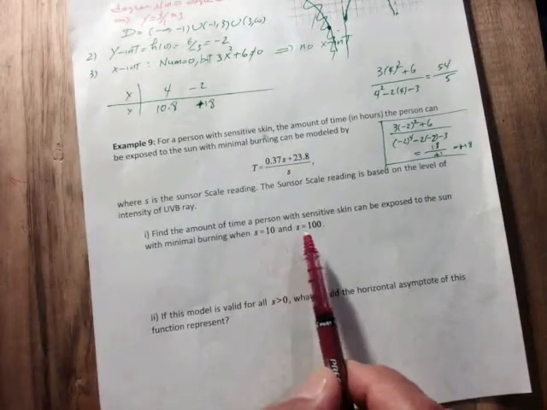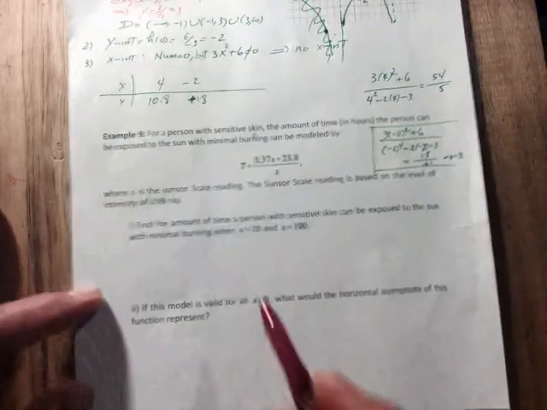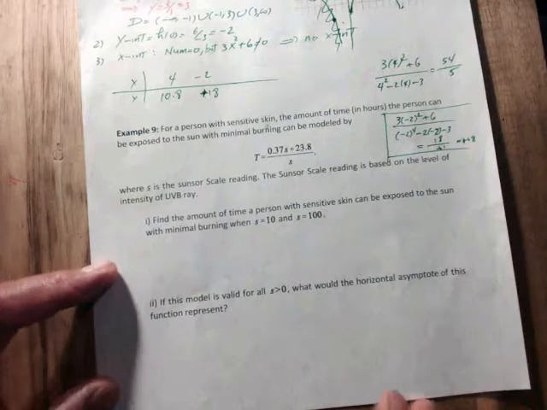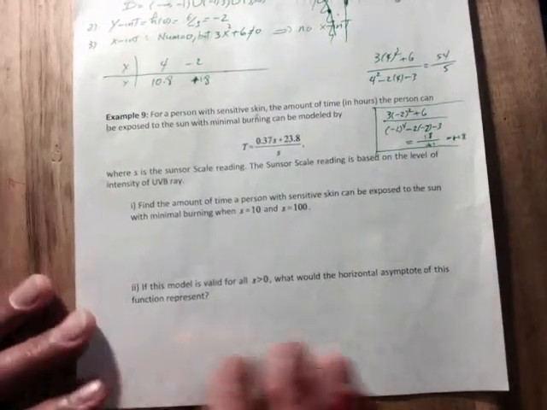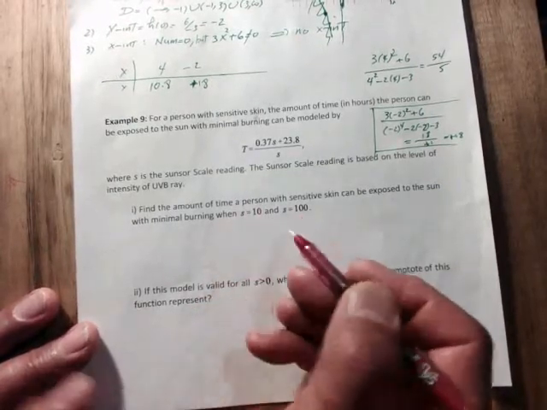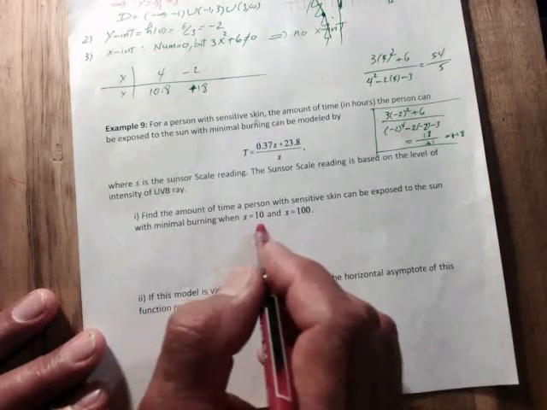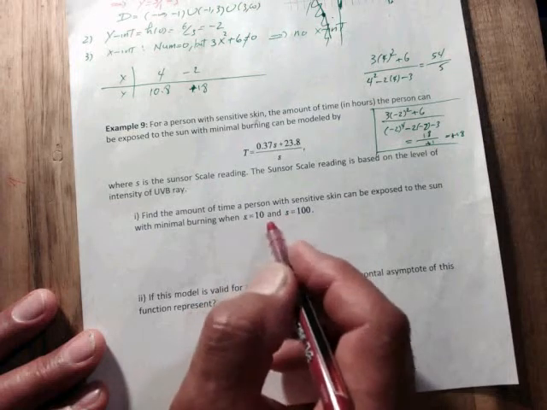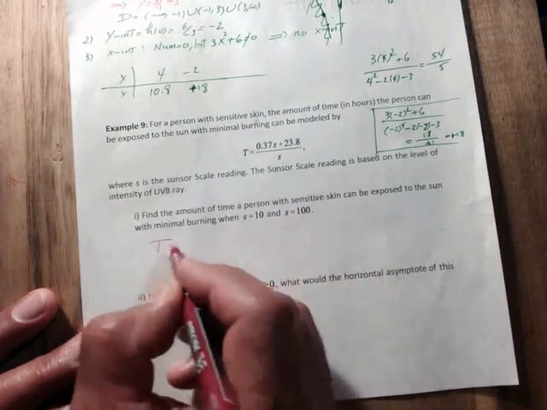With the person with S equal to 100, then what? The sensor reading is how intensive the sun is that day. Sometimes the sun is more intense than on other days. So sometimes S is 10, sometimes S is 100. And the person has different sensitivity to the intensity of the sun. So you just put T of 10.